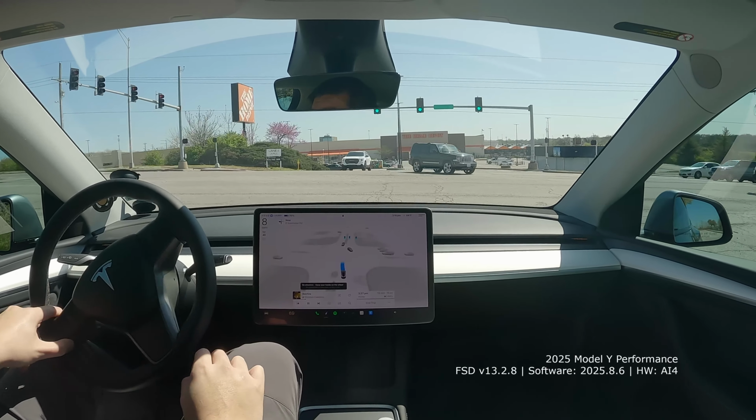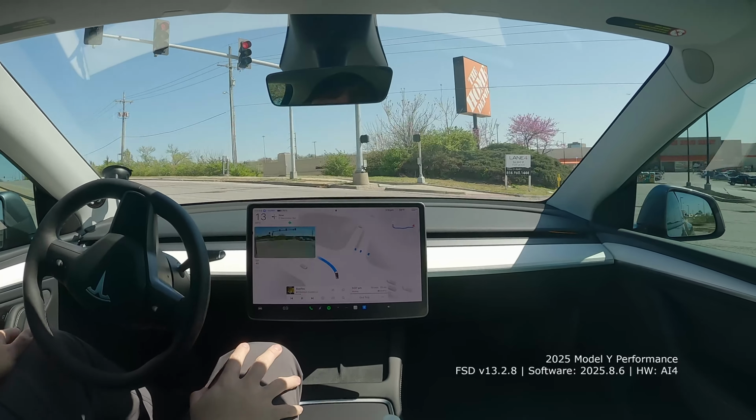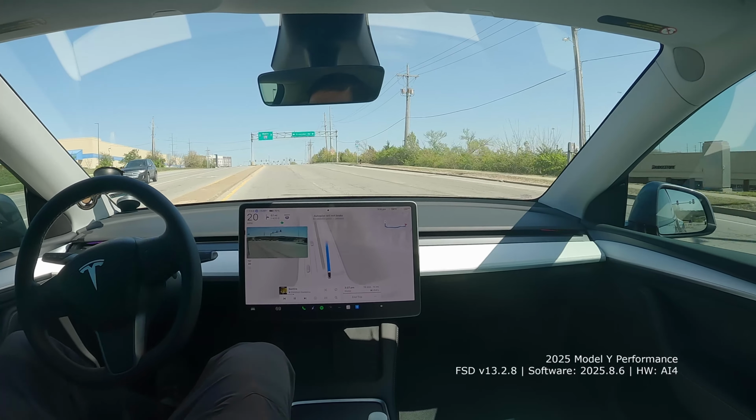A little rush hour traffic. Alright, perfect. FSD just avoided hitting that car, unlike myself.